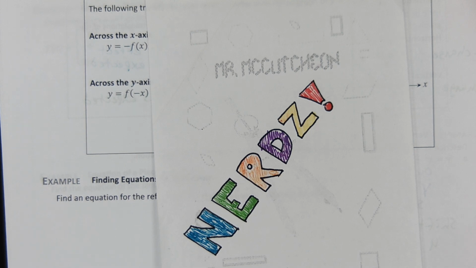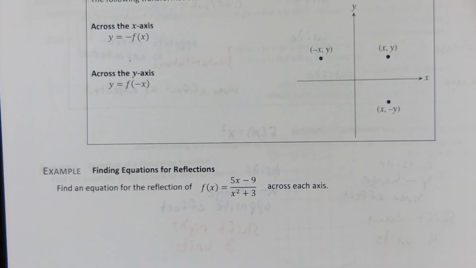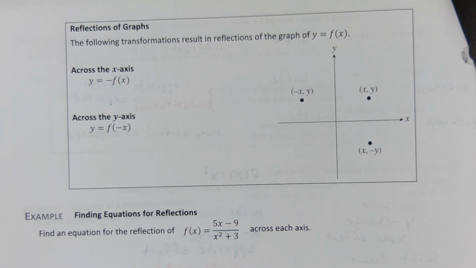Okay, nerds, so we're back at it. Part two of the lesson for transformations. We have already learned about translations. We talked about those yesterday.